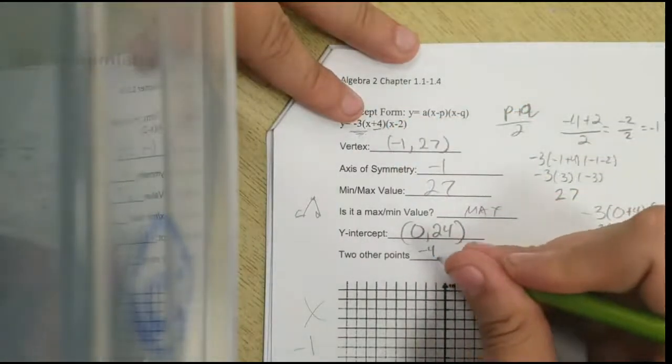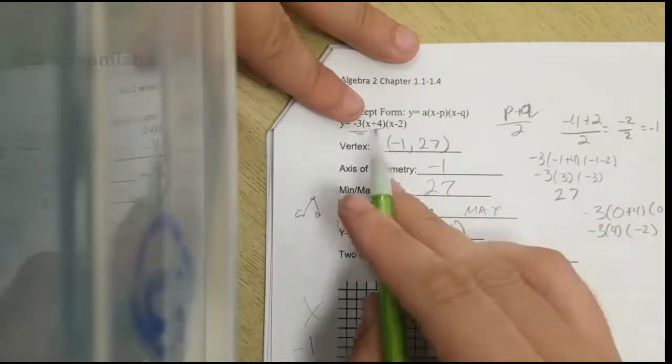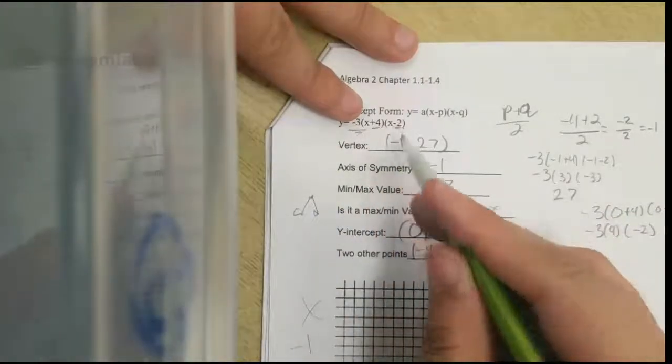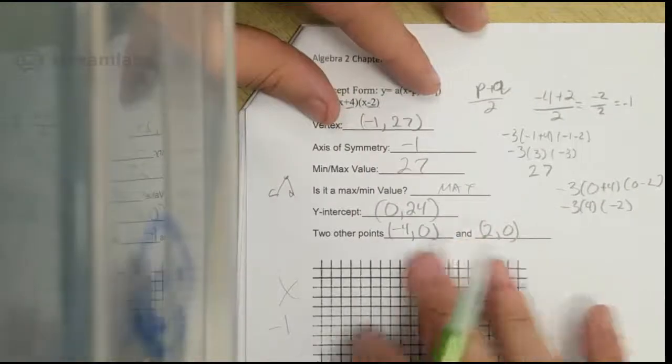The 2 points are just negative 4, or P, comma 0, and 2, comma 0. Your roots. I want you to notice this is the same thing as in your next section, or next test. Is it next section? It's in the next section. These are your roots. This is where it hits the x-axis. This is where y equals 0.